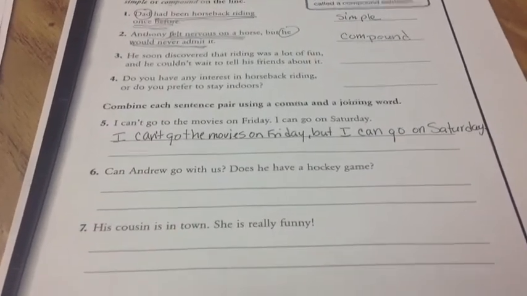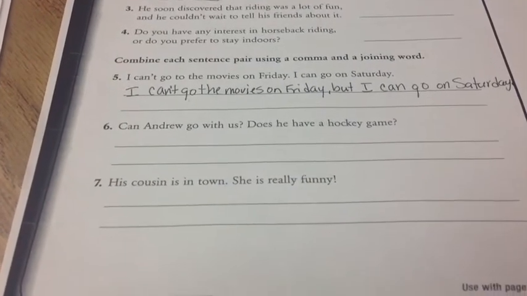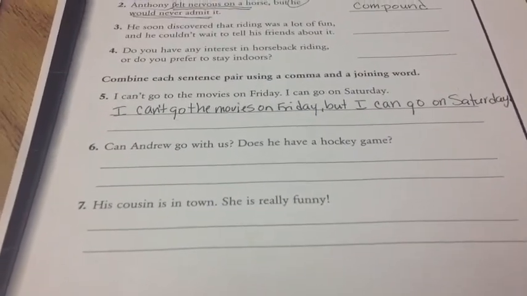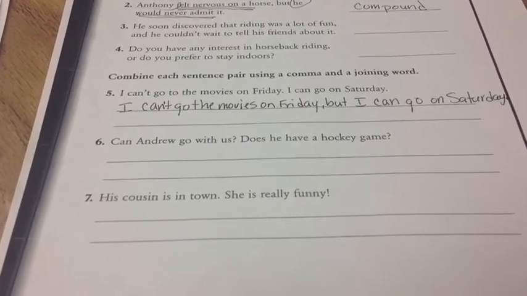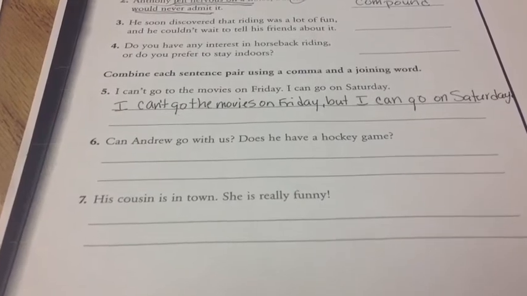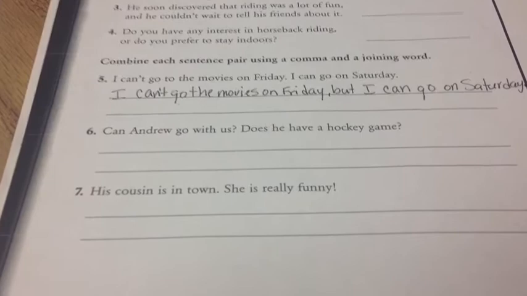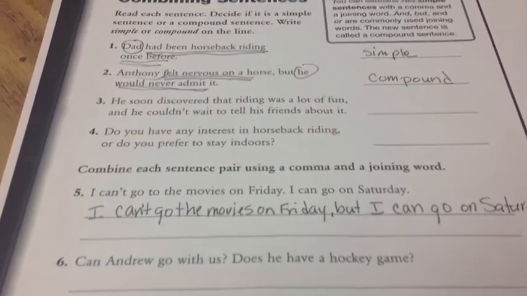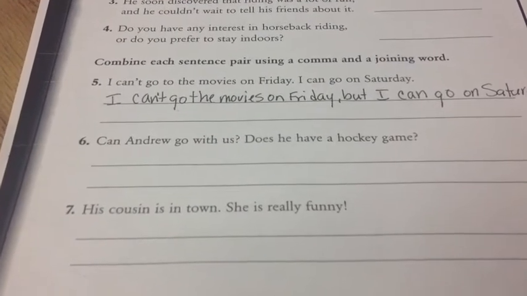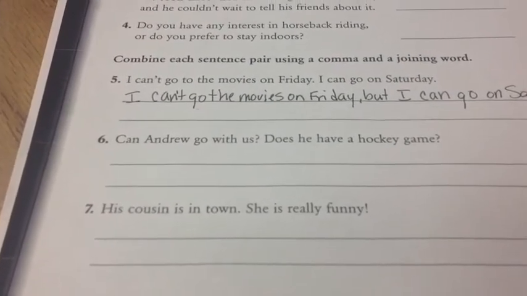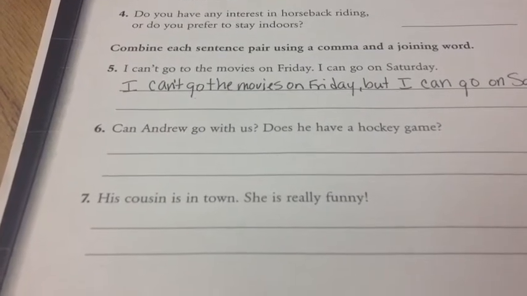Go ahead and read 6 and 7 and combine them on your own. Remember to use a comma and a joining word. Don't just put a comma. Also, don't forget that when you combine sentences, you need to take out the capitalization if it doesn't need to be capitalized any longer. Okay, go ahead and complete those on your own. Once you do, you are done with sentence structures lesson number 3. Hit pause now, complete it, and then you are ready to move on.